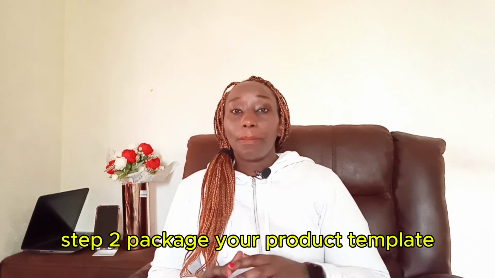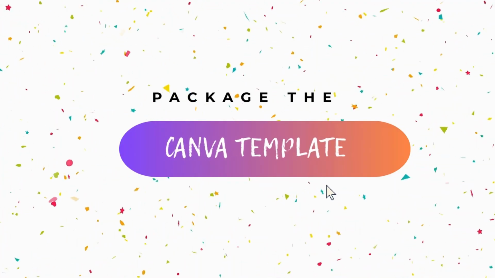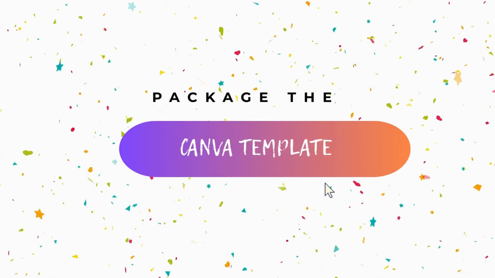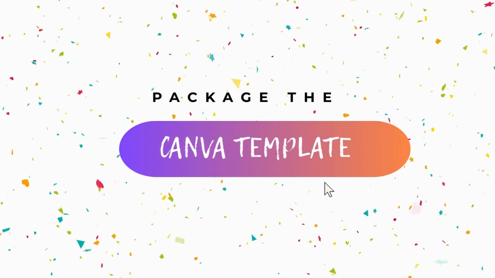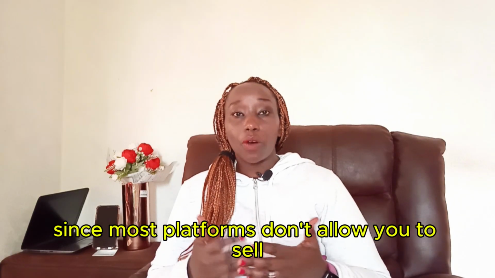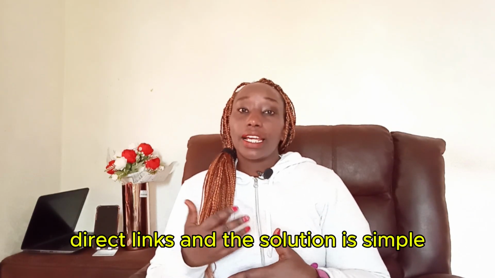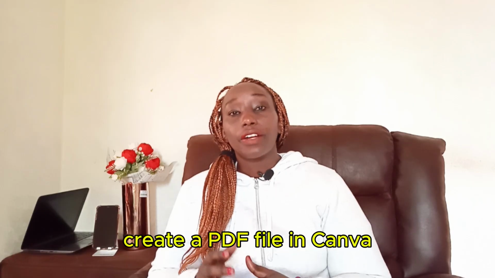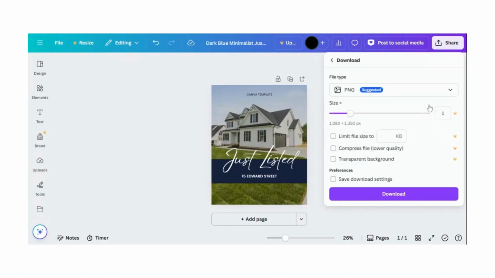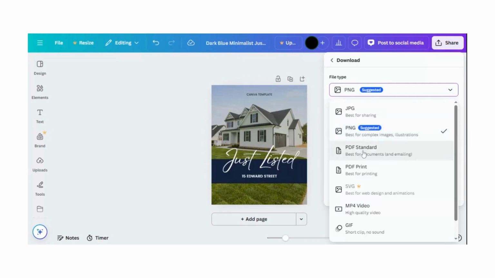Step 2, package your product template. Now that you have the template link, you need to package it as a digital product since most platforms don't allow you to sell direct links, and the solution is simple. Create a PDF file in Canva that includes a click here to customize button or text.